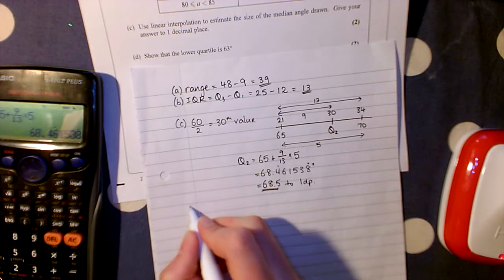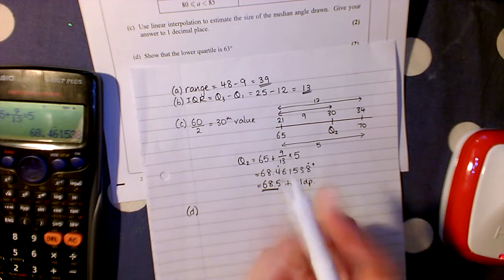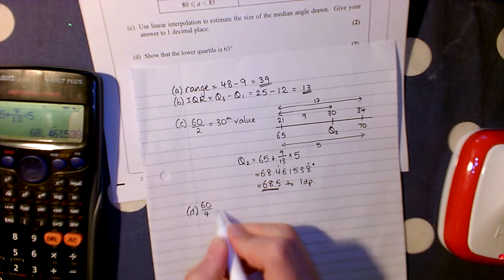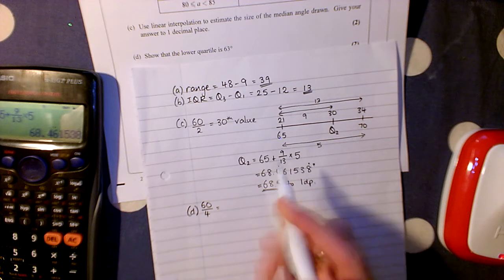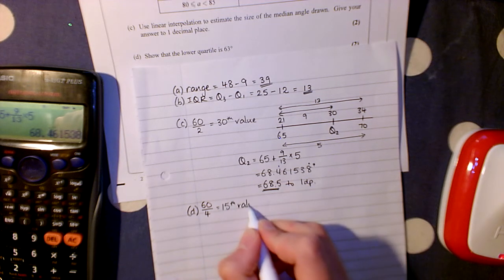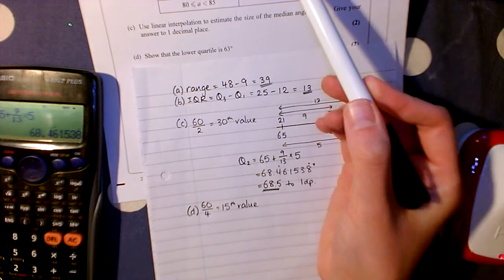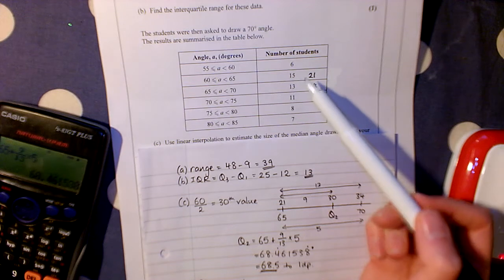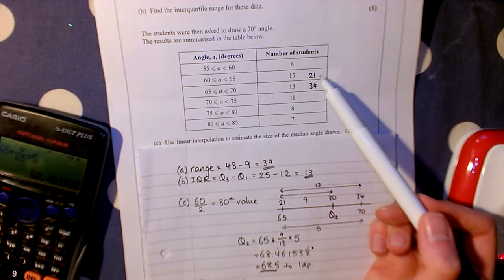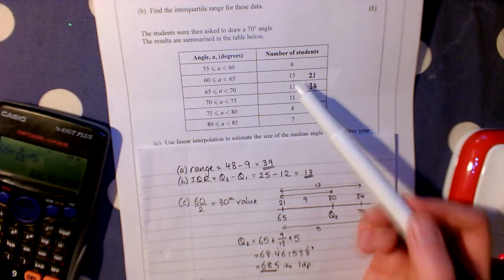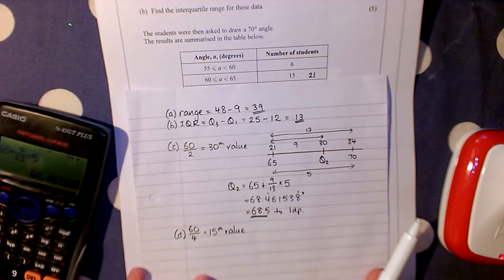Part D says that we need to show that the lower quartile is 63. So for the lower quartile we need 60 divided by 4 now, which is 15. So we need the 15th value. And we can tell that the 15th value is not in the first class because that only includes 6 people. But by the time we include these extra 15 people, we've got to 21 people now. We've passed the 15th person. So we're going to be looking in the second class.